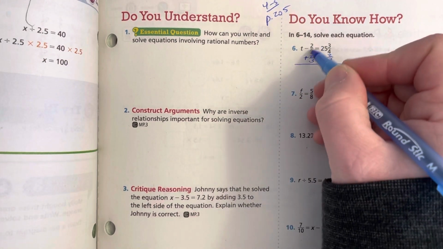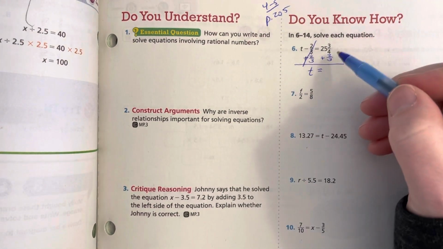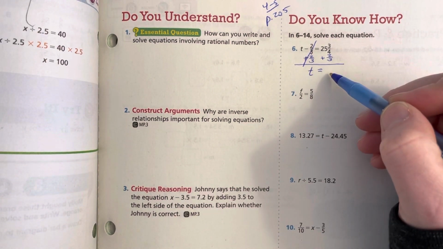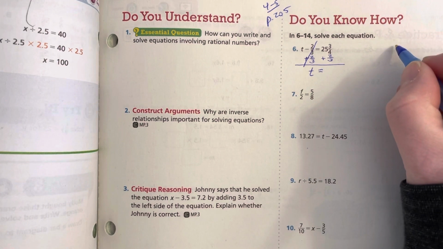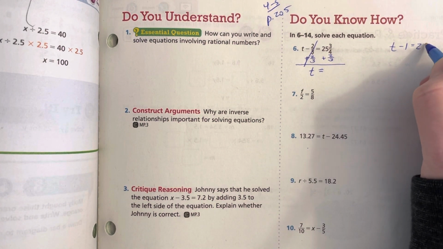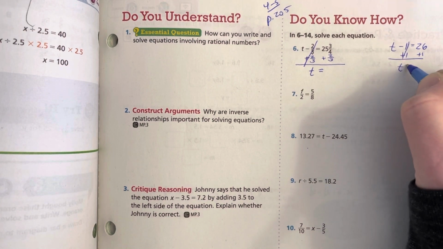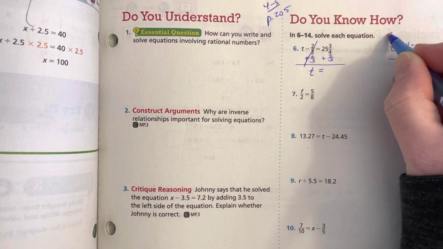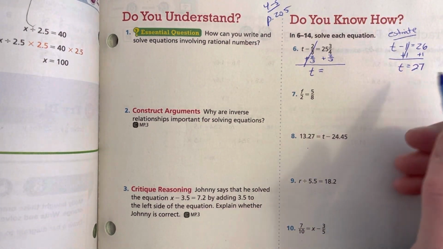I've made a 0 here. I get to cross that out. Brings down the t on the left-hand side. Over here, I do not have a common denominator. I might come over here for the sake of myself and say, well, if this was t minus 1 equals 26, and I added 1 to both sides, my final answer would be around 27. This is a good estimate to check my work at the end.